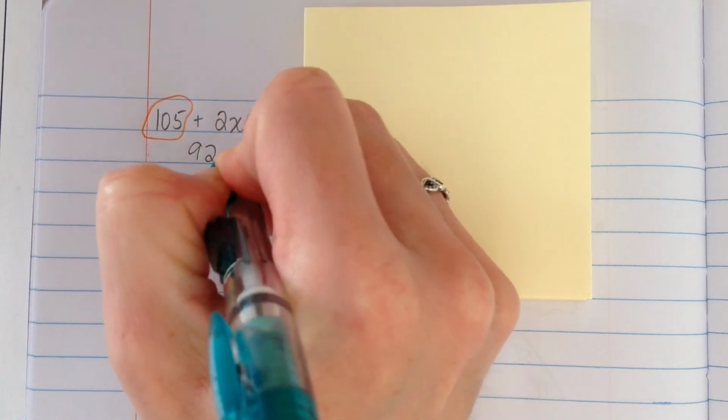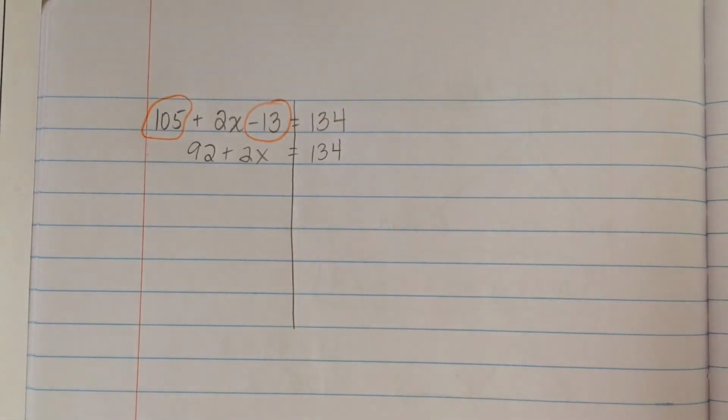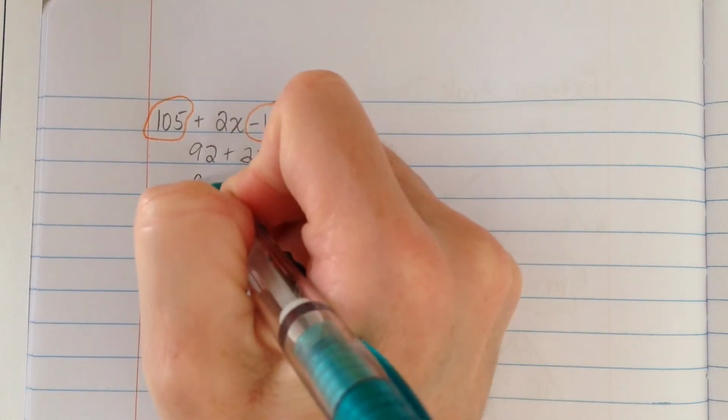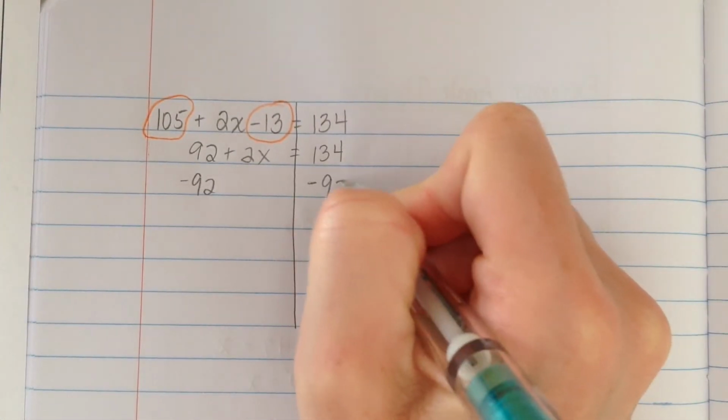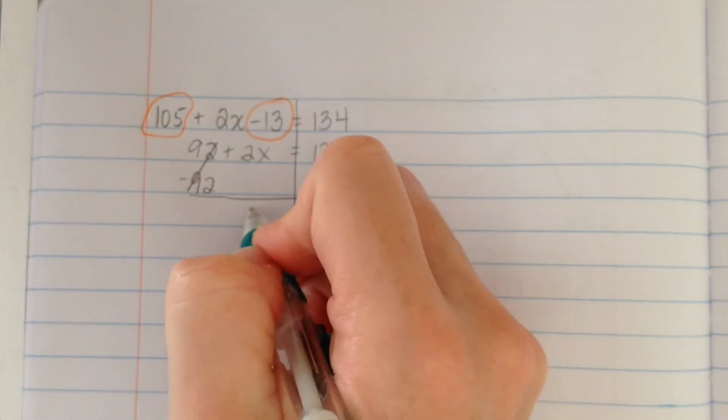So now I have 92 plus 2x equals 134. Now I have a basic two-step equation. In order to solve this, I'm going to subtract 92 from each side of my equation. Subtract 92, that's gone from there.